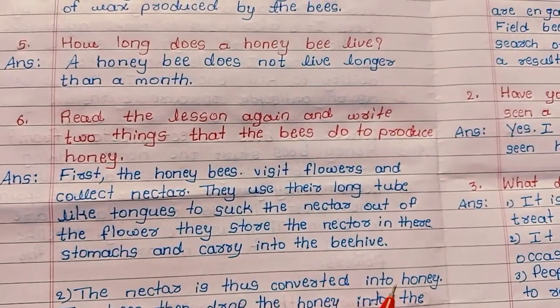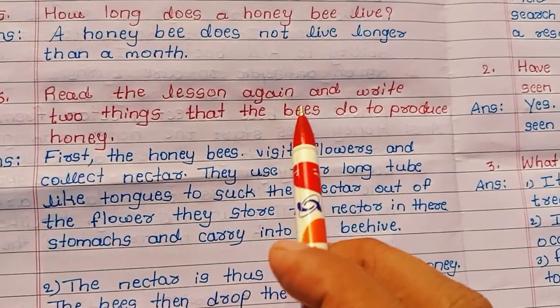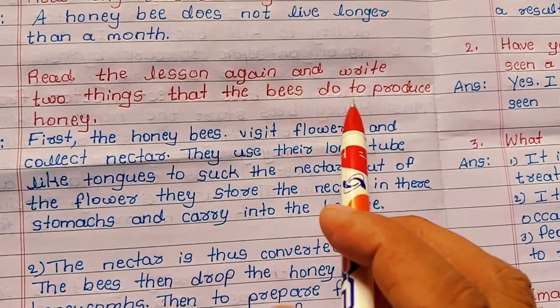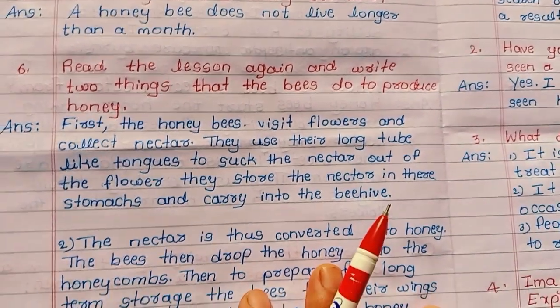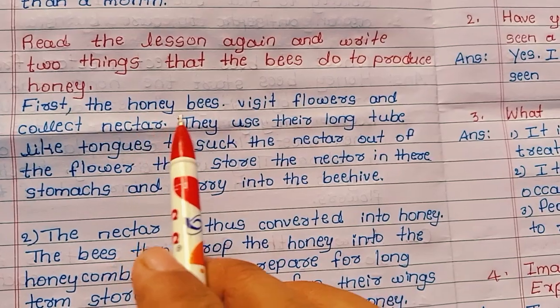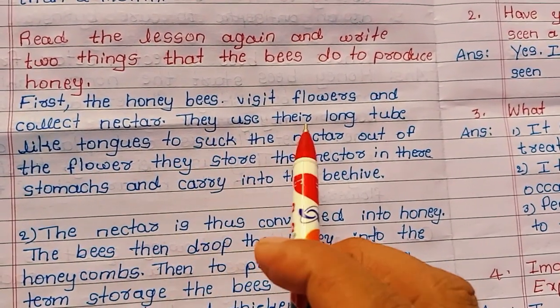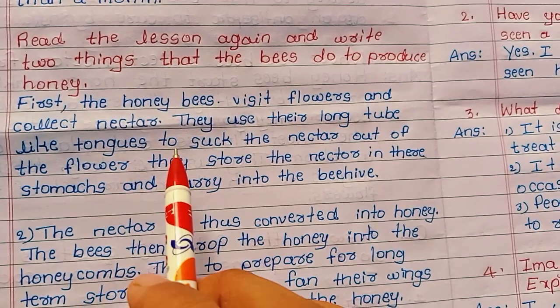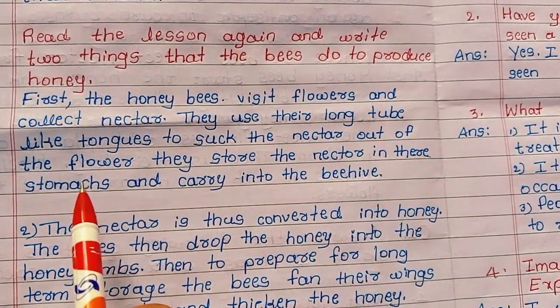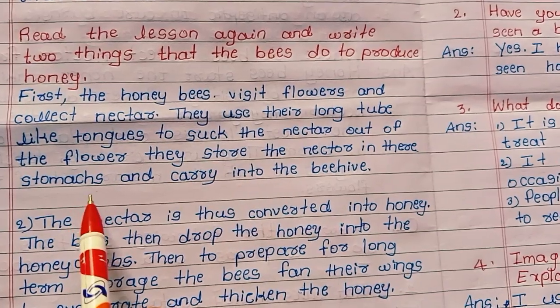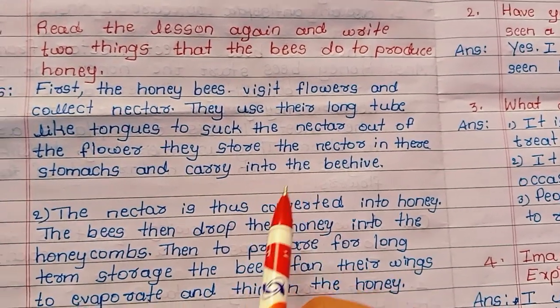And sixth question, read the lesson again and write two things that the bees do to produce honey. Answer, first, the honeybees visit flowers and collect nectar. They use their long tube-like tongues to suck the nectar out of the flower. They store the nectar in their stomachs and carry it to the beehive.